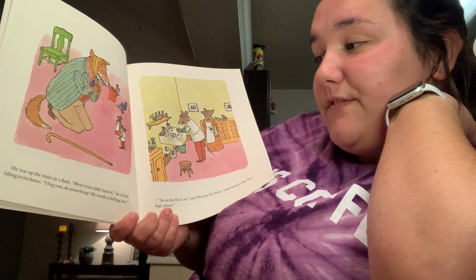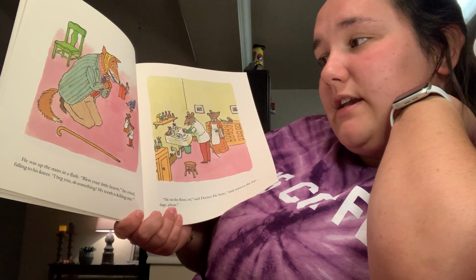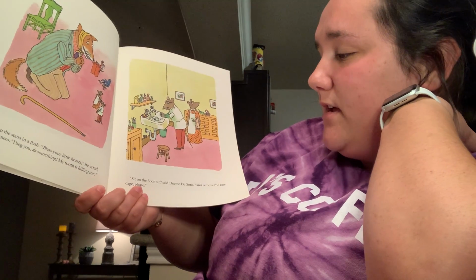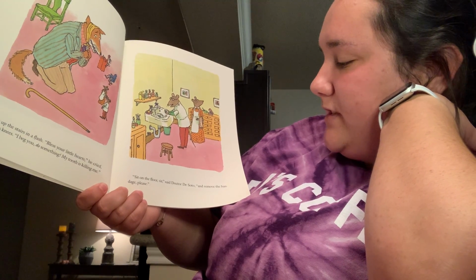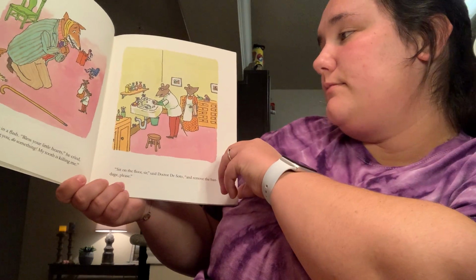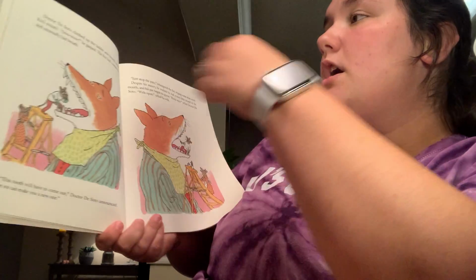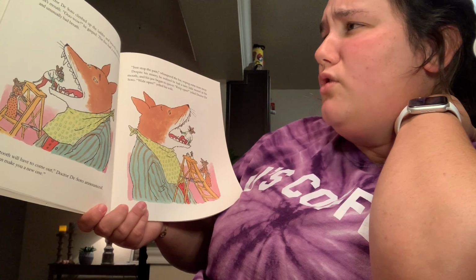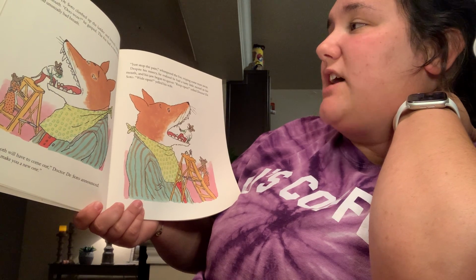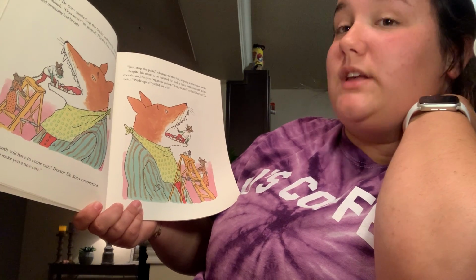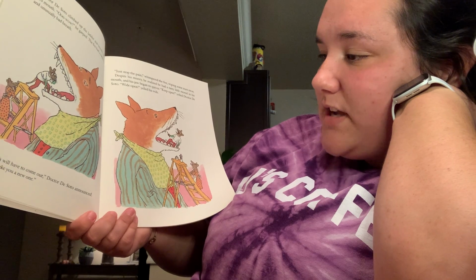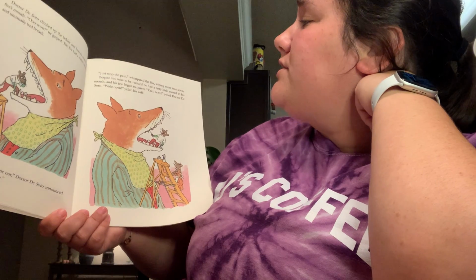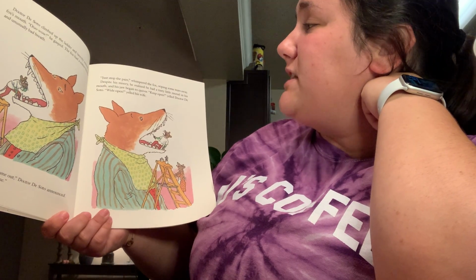He was up in the stairs in a flash. "Bless your little hearts," he cried, falling to his knees. "I beg you, do something. My tooth is killing me." "Sit on the floor, sir," said Dr. De Soto, "and remove the bandage, please." Dr. De Soto, climbing up the ladder, bravely entered the fox's mouth. "Oh, ow!" he gasped. The fox had a rotten bicuspid and unusually bad breath. "This tooth will have to come out," Dr. De Soto announced, "but we can make you have a new one." "Just stop the pain," whimpered the fox, wiping some tears away.